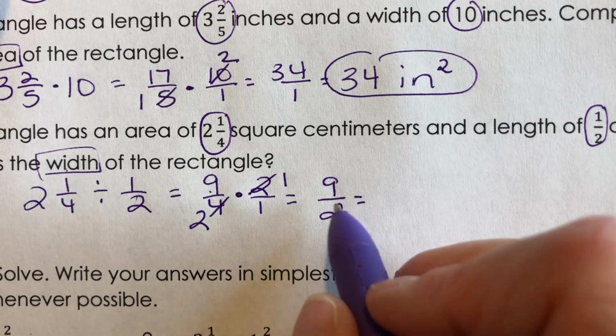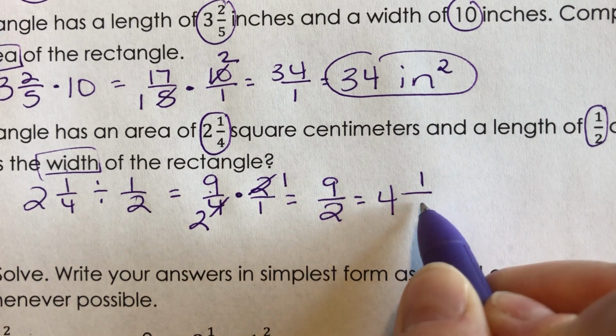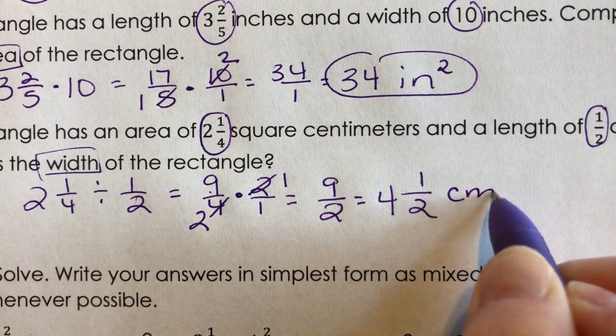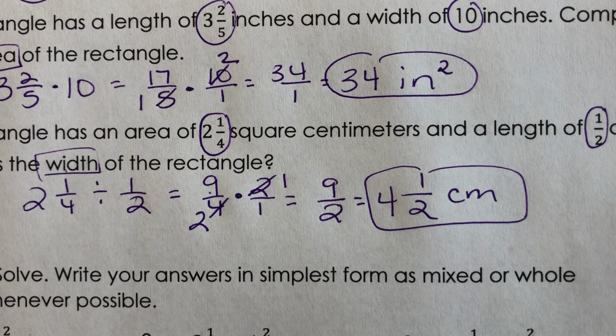And we're gonna make this a mixed number now. 2 times 4 gets me closest to 9. There's 1 left over out of 2. So 4 1/2, and this would just be centimeters, not centimeters squared, because we're not finding the area, we're just finding the side length. And side lengths aren't measured in square units, they're just measured in regular old units.